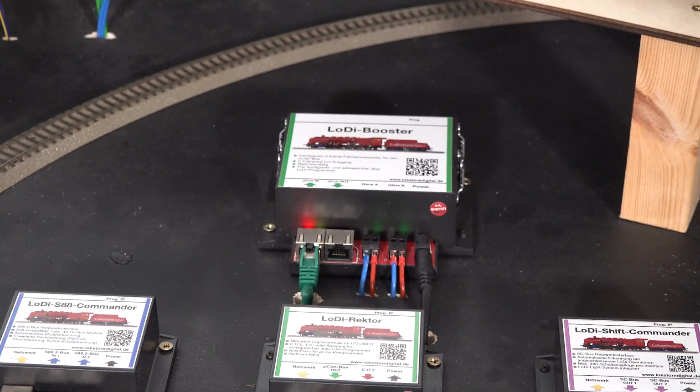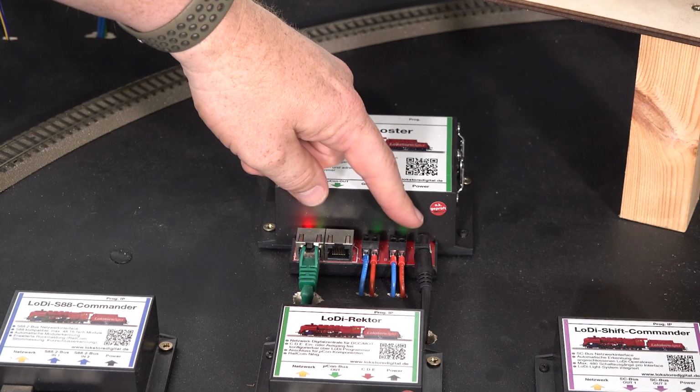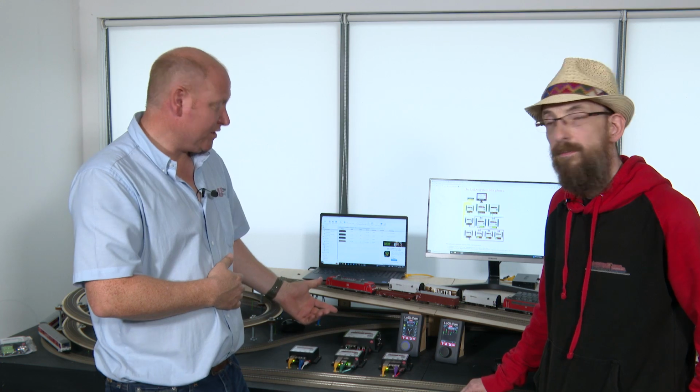It also has power coming in from the power supply, and this one's at 19 volts. At 20 volts, we have 3 different power supplies: one for 12 volt for Z scale, a 15 volt for N, and also a 20 volt if you're going by HO. So when you purchase the boosters, you must make sure you buy the right size power supply to go with your scale of trains.